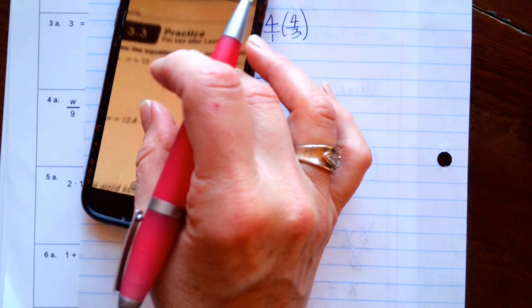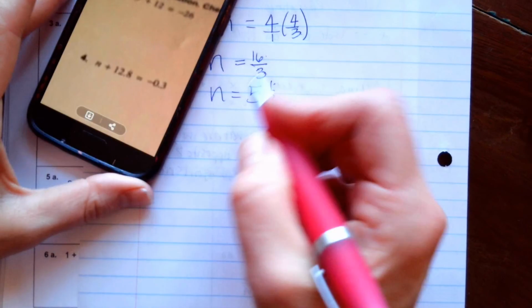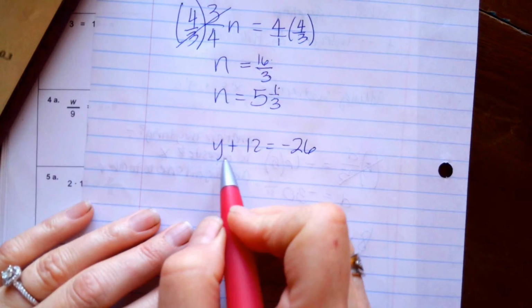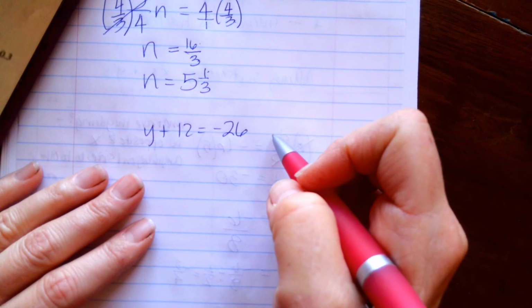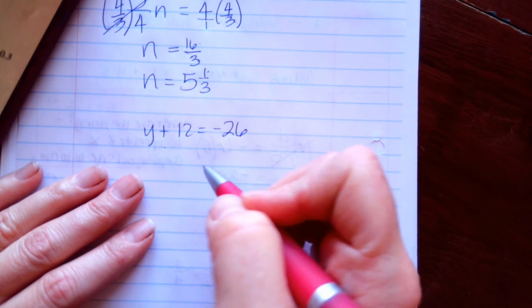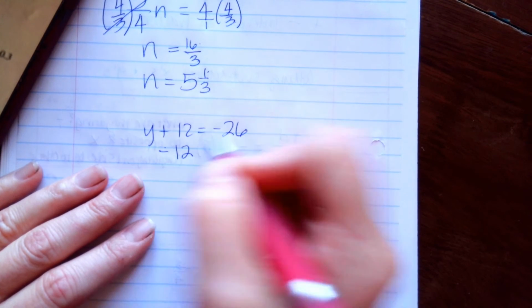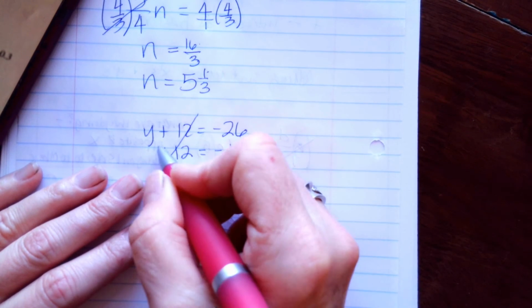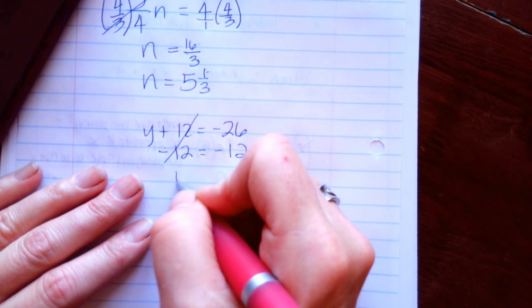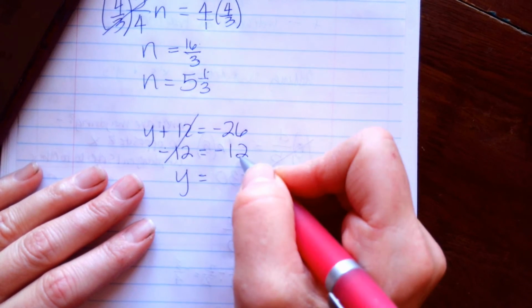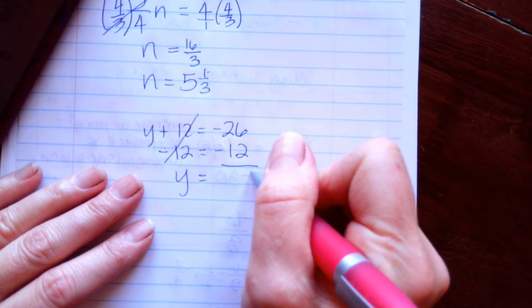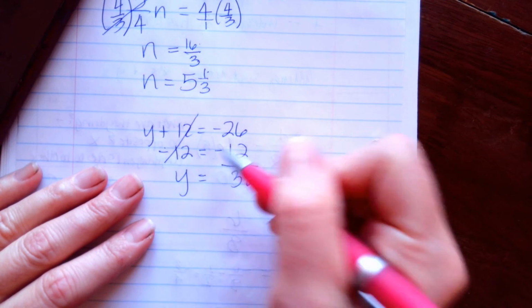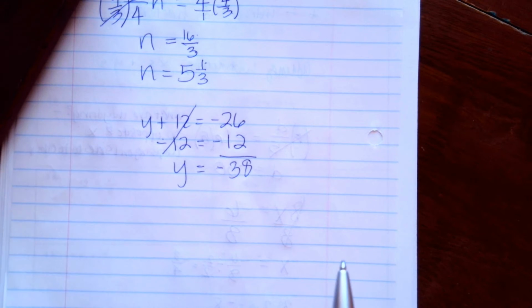Okay. All right, and then this one is y plus 12 equals negative 26. So same thing, we're going to use the same steps. What are they doing? They're adding, so we do the opposite, we subtract. Anything we do to one side, we do on the other. This cancels each other out. What's left on this side is y. And then 26 and 12 is 38, and we're adding both negatives, so it's going to be a negative 38.